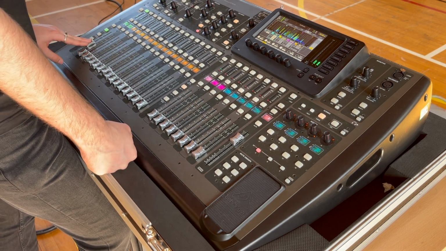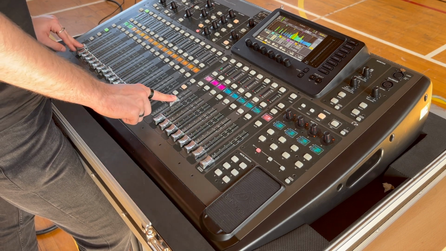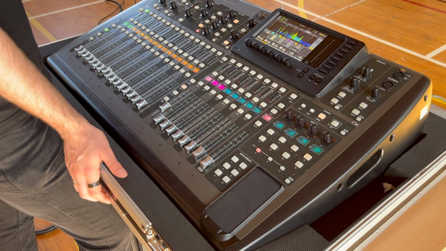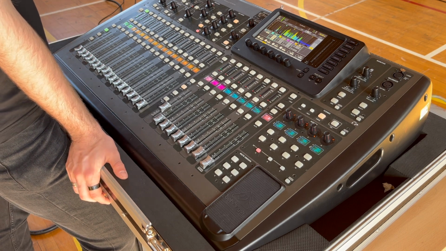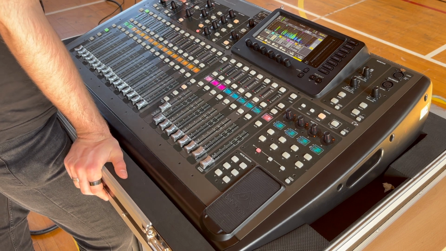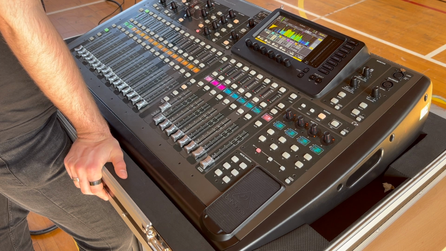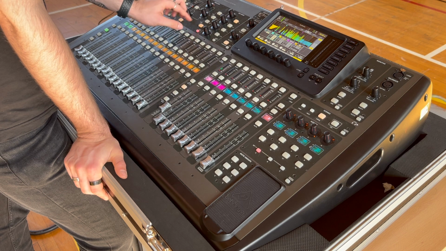So this is on our speaker on our monitor over there. Turn our EQ on. We'll do a little bit of a low cut. Just a little bit of a low cut like that.